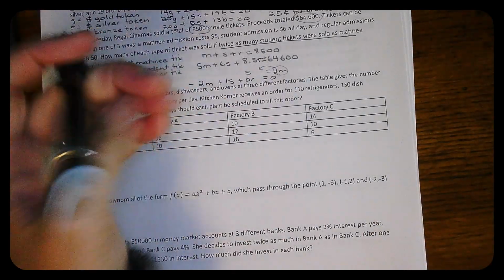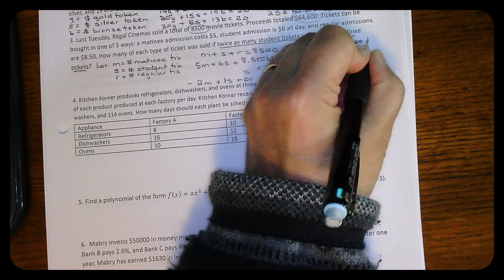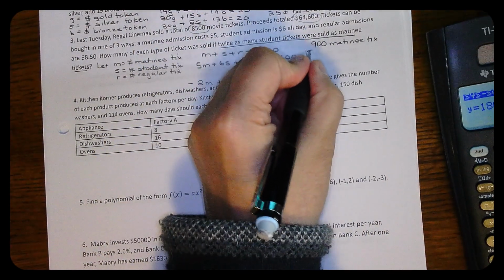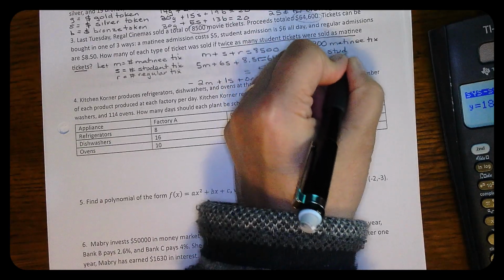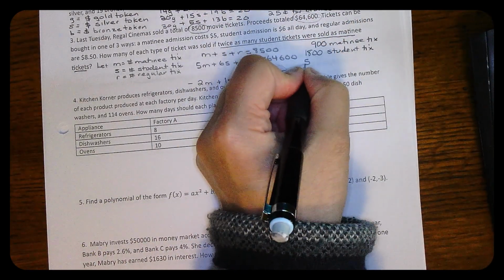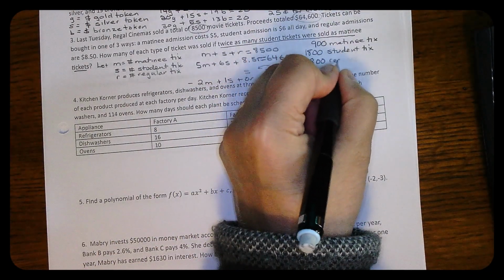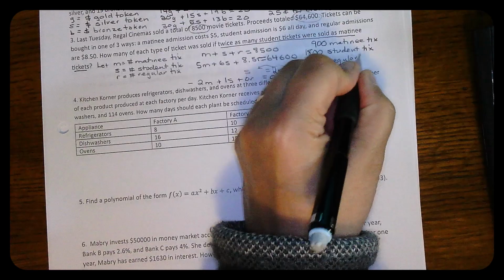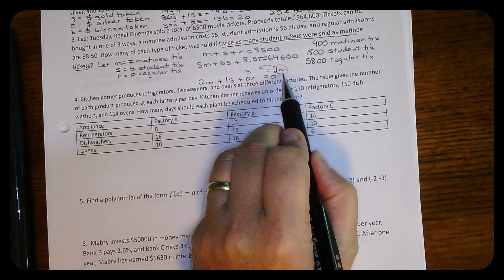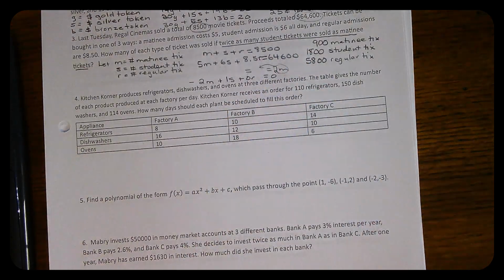So my X is matinee, so 900 matinee tickets and 1800 student tickets, because that was the second variable I put in. And then Z is 5800, so 5800 regular tickets. And I can check part of this: see how matinee is 900 and twice as many would be 1800, and they add up to be 8500.